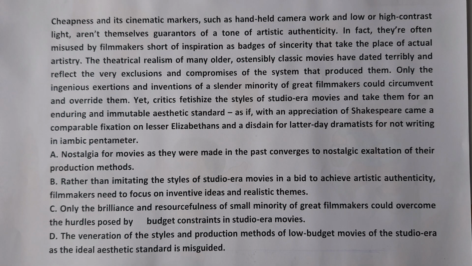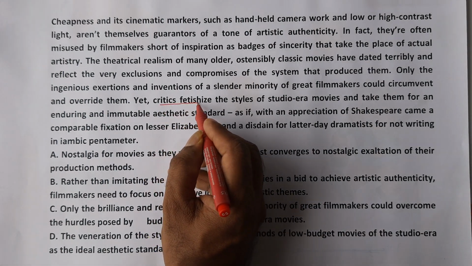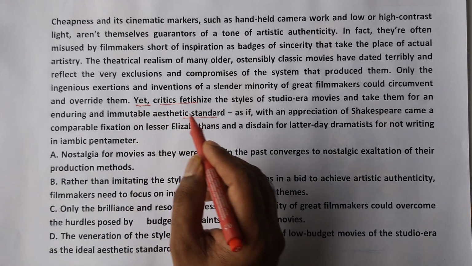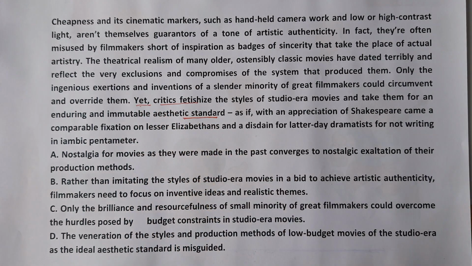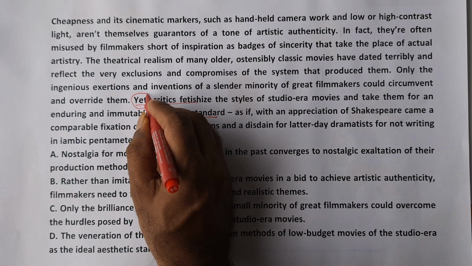You just have to locate where the main idea is given. When you solve the summary question, you should focus on the main ideas, leaving out the subordinate or supporting ideas. Now, here the main idea actually lies in these two lines, from the word yet to this aesthetic standard. Now, how did I come to know this? I have come to know this because of this important word yet.